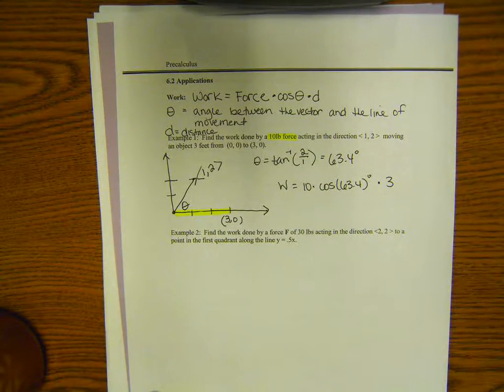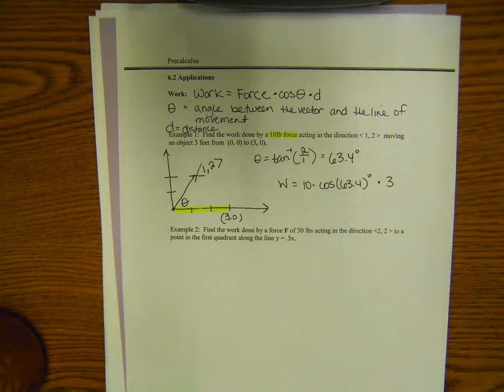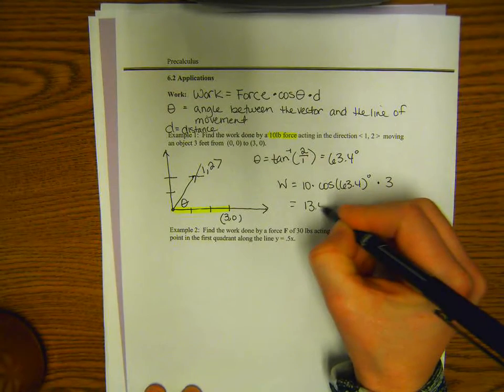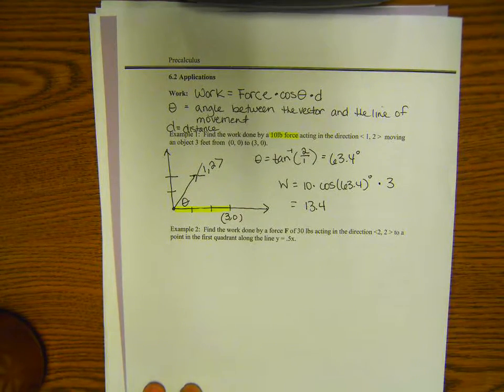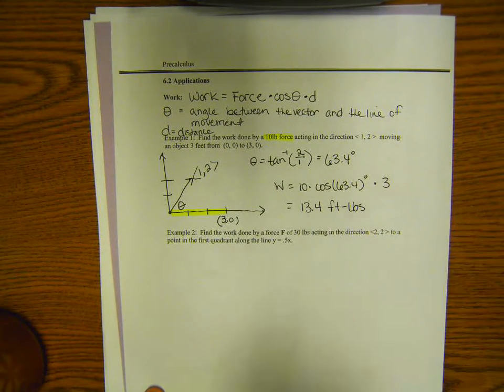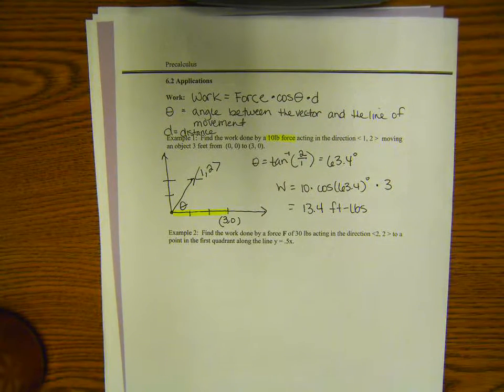And so we do that, and we should get 13.4, and the measurement of work, this might seem odd to you, is foot-pounds. Because you're taking your 2 different things and putting them together. 1 foot-pound would be the amount of work required to move 1 pound, 1 foot. That's what a foot-pound is. Okay.